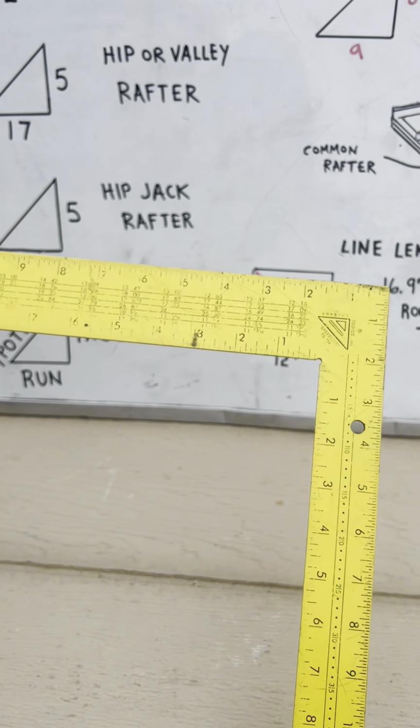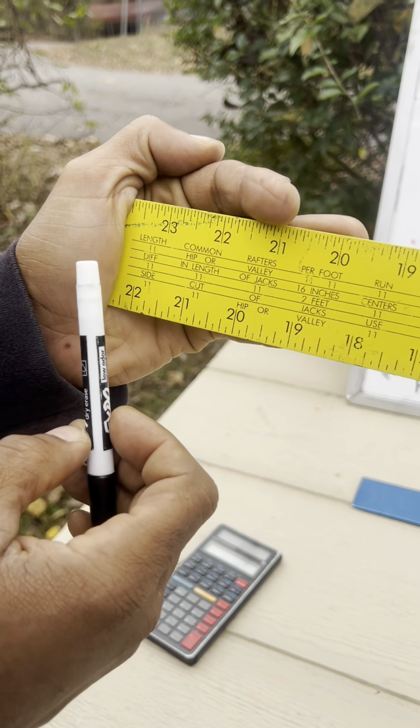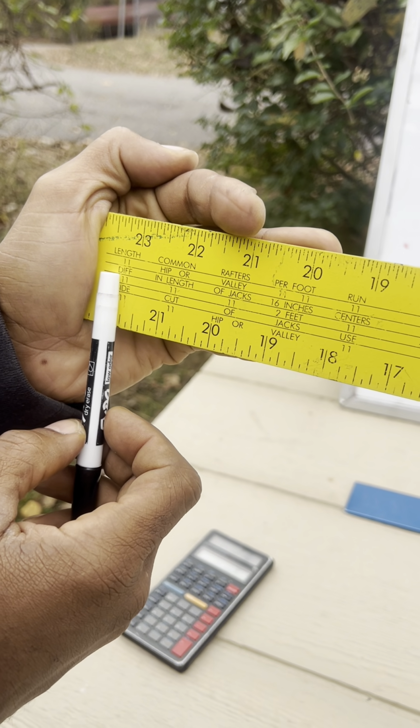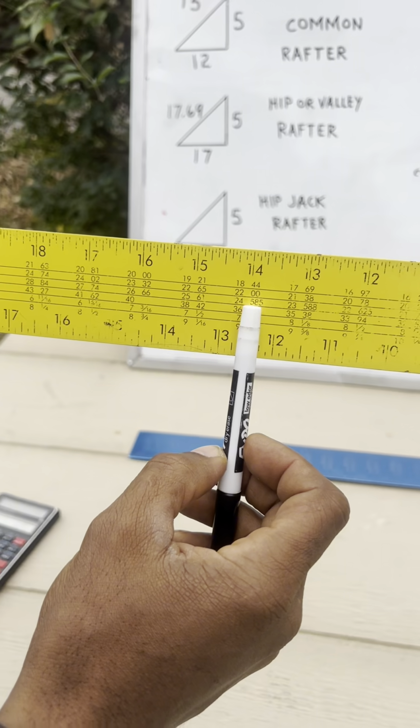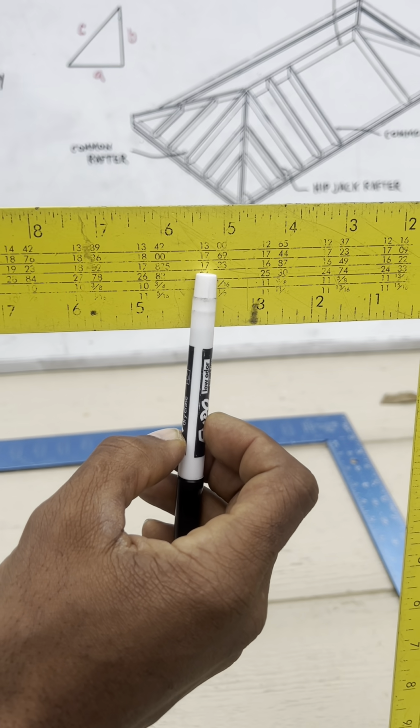1769. This third line doesn't find the hypotenuse, but it finds the difference in length of jacks, 16 inches on center. Let's go down here to number 5, and it's 17.33.